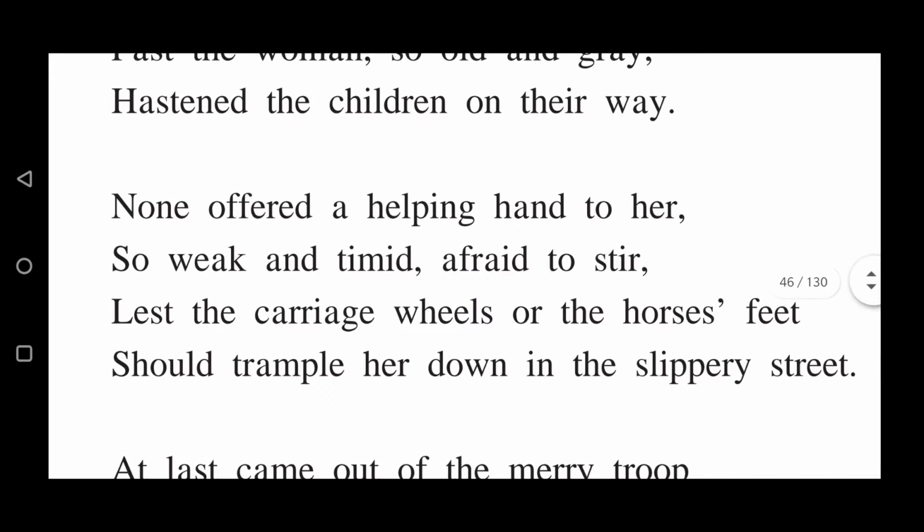None offered a helping hand to her, so weak and timid, afraid to stir, lest the carriage wheels or the horses' feet should trample her down in the slippery street.